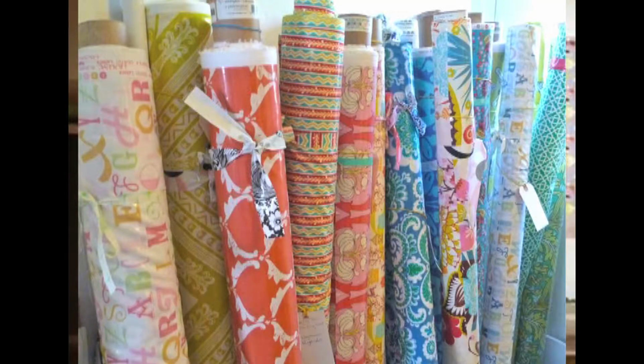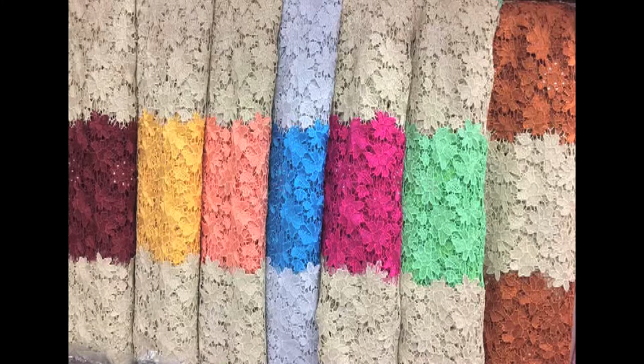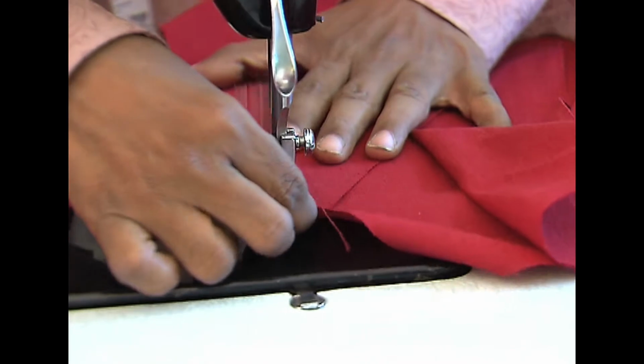A wide variety of fabrics that are available in the market today are used for making garments. Mainly fabrics such as woven, knitted, laminated or laced fabrics. Actually, while selecting the fabric for making the garment, we have to look into some of the aspects, and we have to see that it is flawless.